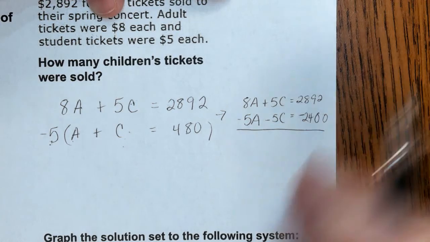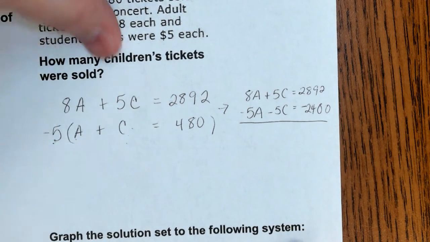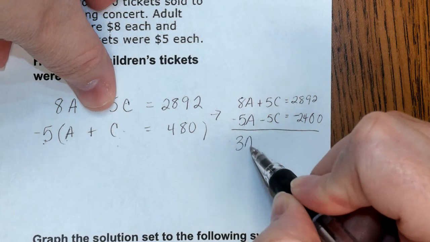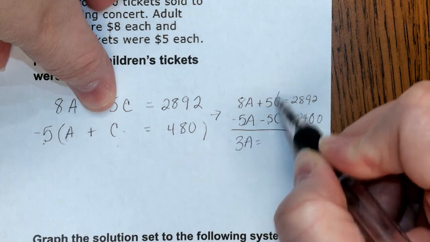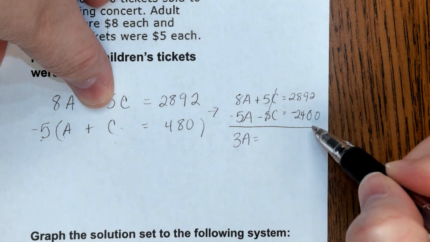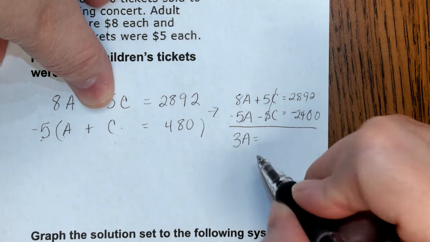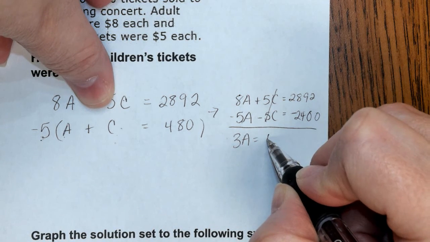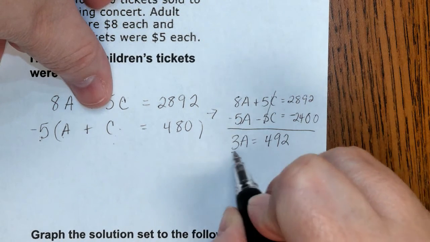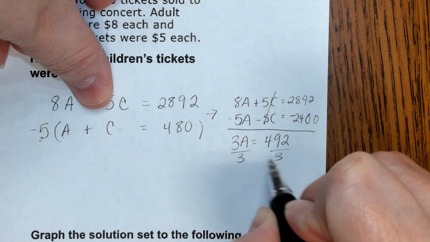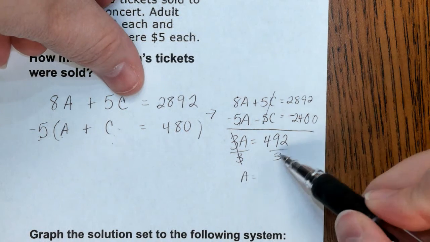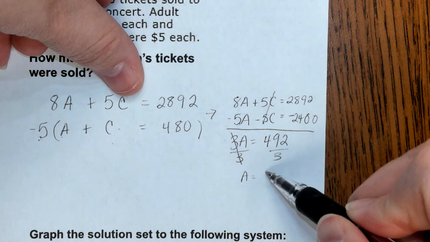I think that's right. Okay. So then we combine. 8 minus 5 is 3. The 5 minus 5 cancels. And then the 2892 minus 2400, that just leaves 492. Then we divide by the 3, just like we always do. So the adult tickets, the amount we sold, is we divide.